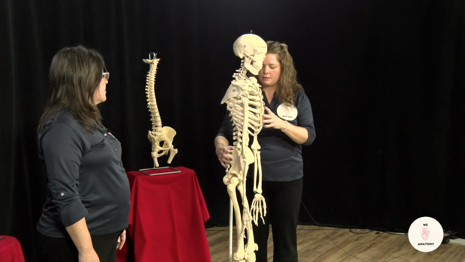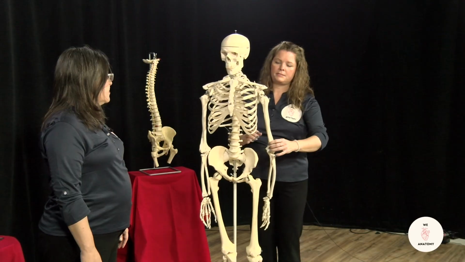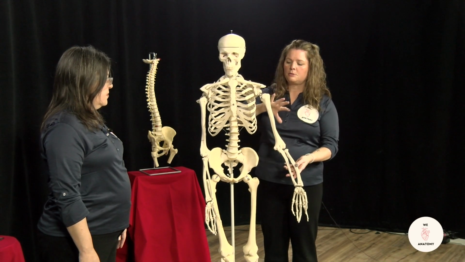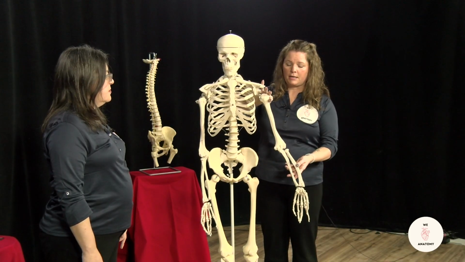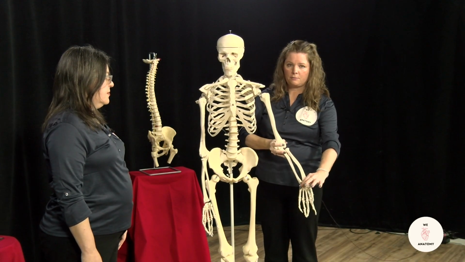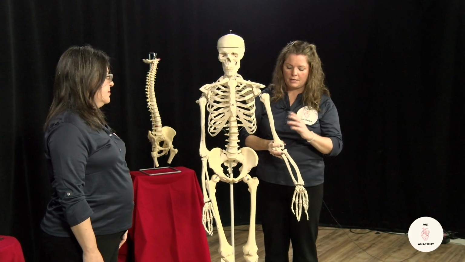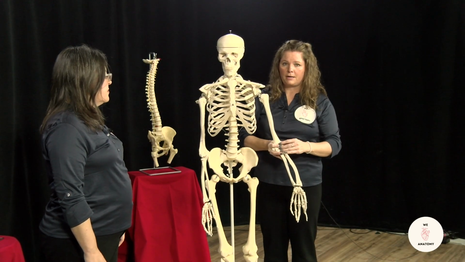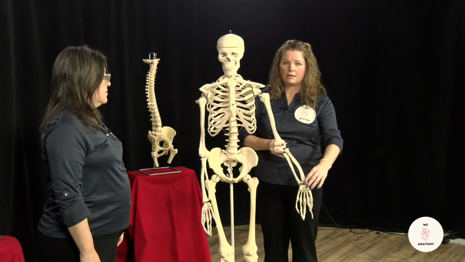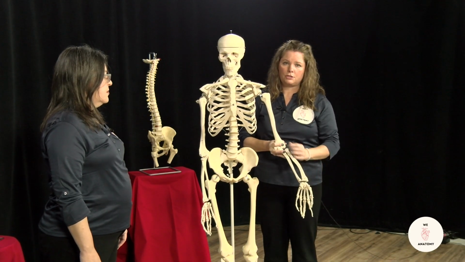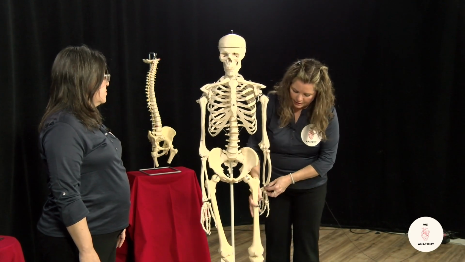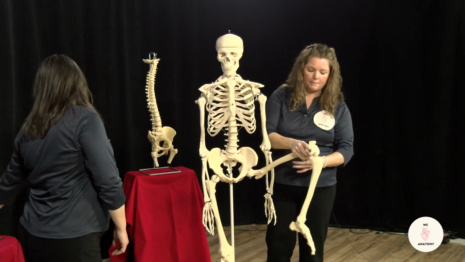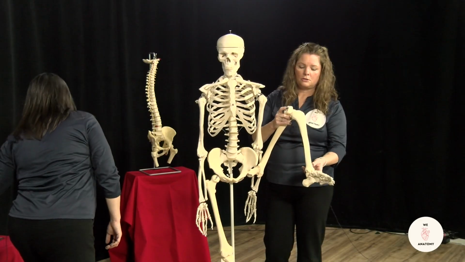We also want to learn some terms for the extremities themselves. So these terms are proximal and distal. Proximal is closer to the attachment of the body, and distal is farther away from the attachment of the body. So the elbow is distal to the shoulder, so it's farther away from the body than the shoulder, but the elbow is proximal to the wrist, meaning it's closer to the body than the wrist. If we're looking at the lower extremity, the knee is distal to the hip, and the knee is proximal to the ankle.